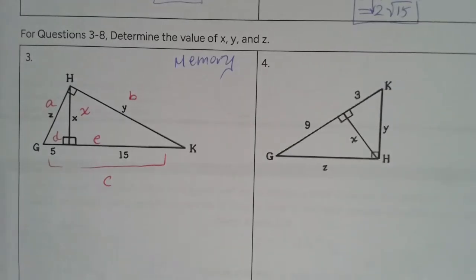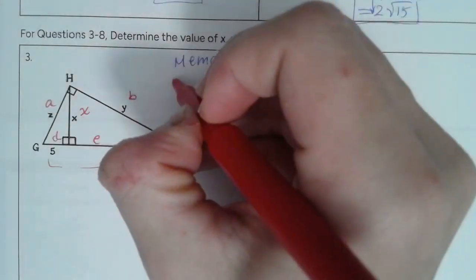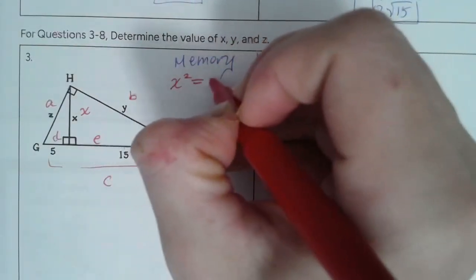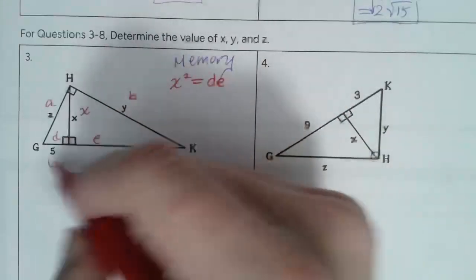So here, the memory person would then recite: there are 2 possible formulas which can be useful to me. X squared is equal to D times E. The red X, I'll say.